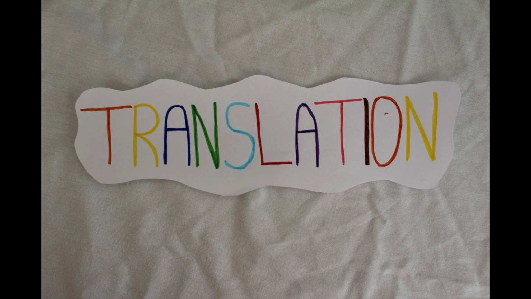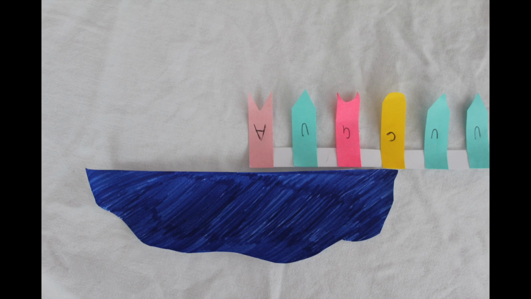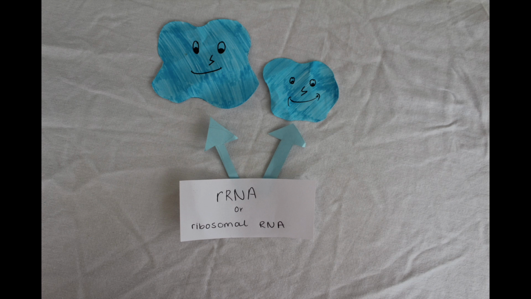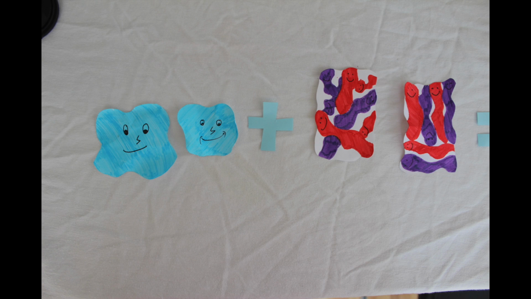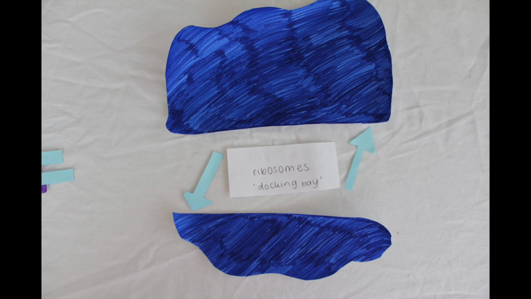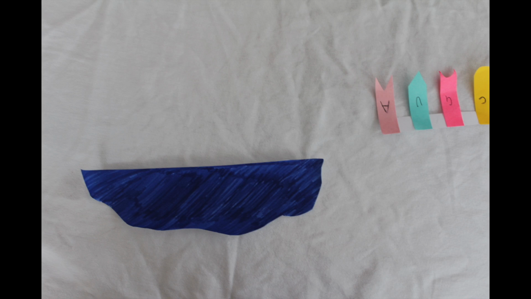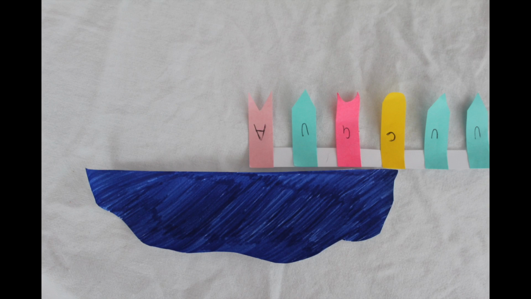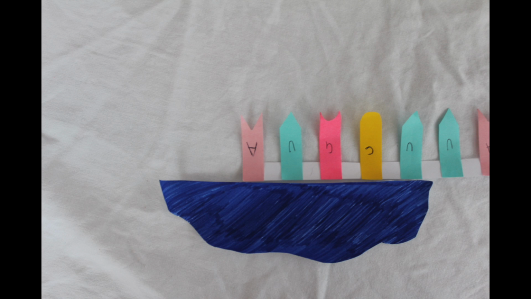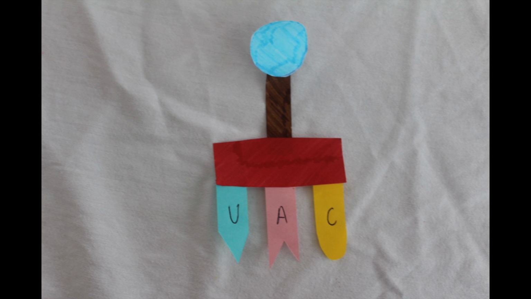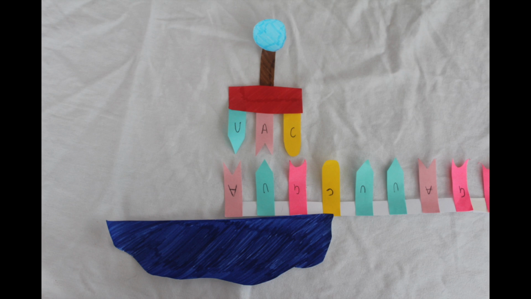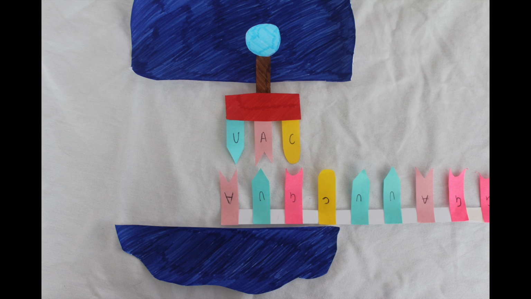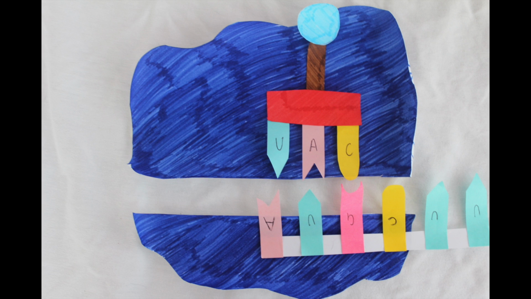For translation to begin, the messenger RNA strand must bind to a ribosome, which is found in the cytoplasm. The ribosomal RNA associates with a set of proteins to form ribosomes, which act as the docking bay for translation to take place. Translation begins when the messenger RNA strand binds to the small ribosomal subunit just upstream of the start codon. After the initiator transfer RNA molecule carrying the first amino acid enters the ribosome and binds to its complementary base, the large ribosomal subunit binds to form the translation complex and initiation is complete.